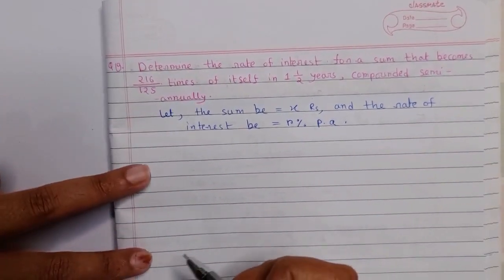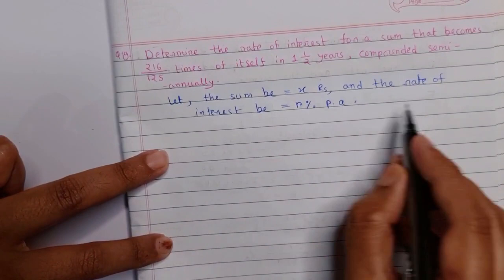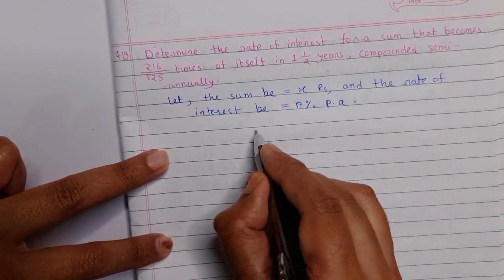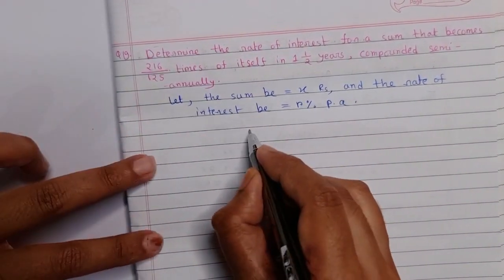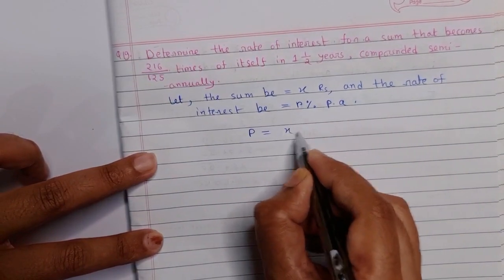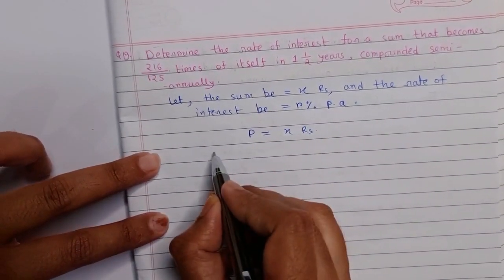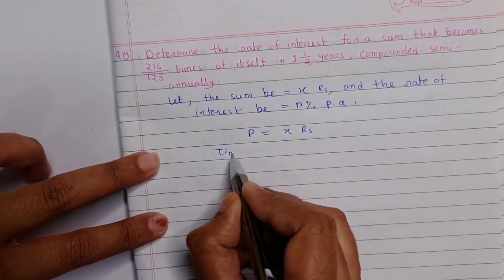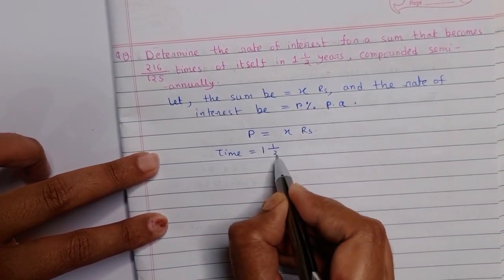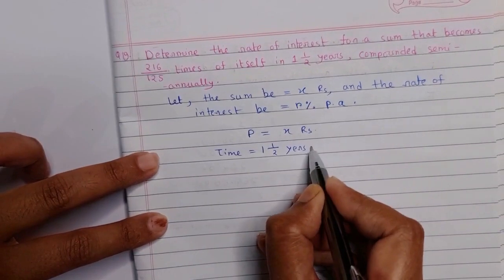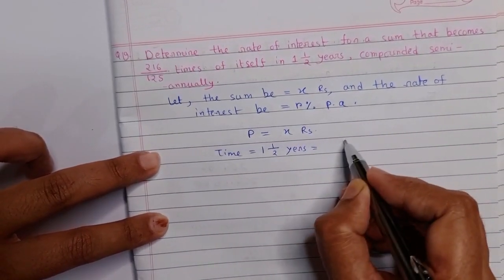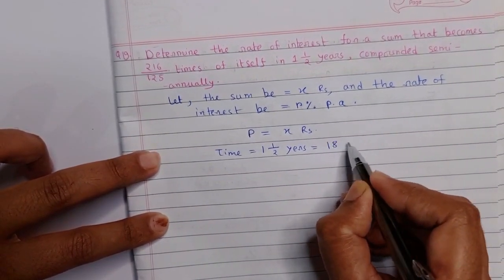Now let's begin with the solution. So in this case, my principal was X rupees because I just assumed this is the principal. Then time is given as 1.5 years. If I convert 1.5 into months, it will become 18 months.